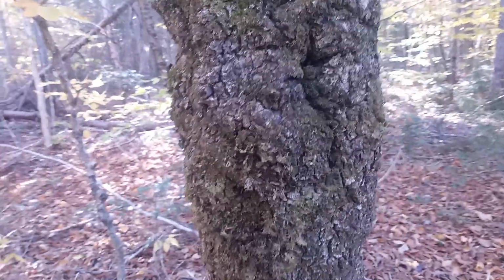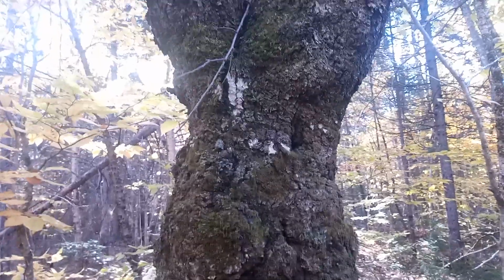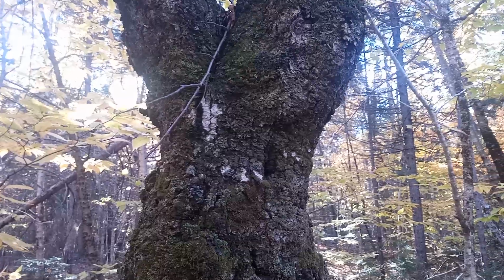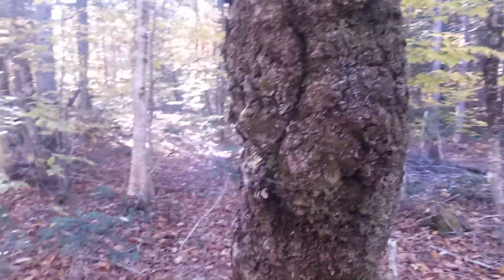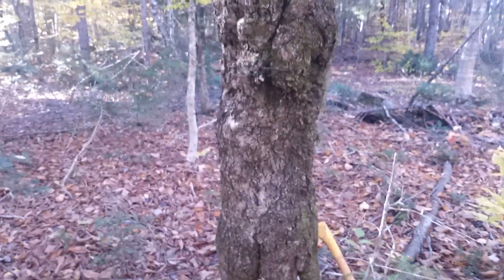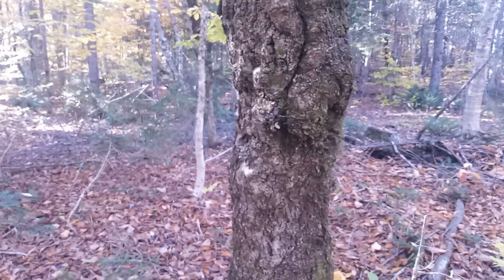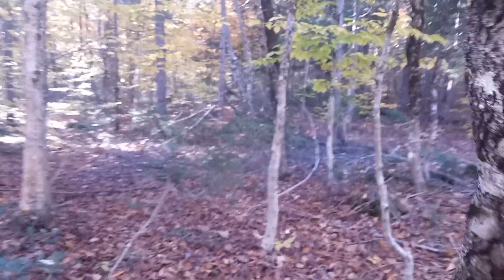Neither the insect nor the disease was native to the east coast of Canada. I believe, and I may be wrong on this, but I'm quite sure I'm right, that it actually came in through the import of wood and wood products from overseas sources. But the beech would normally have a fairly smooth bark.